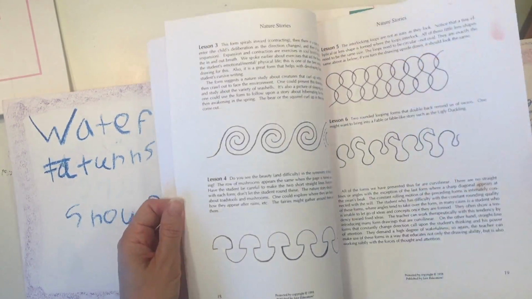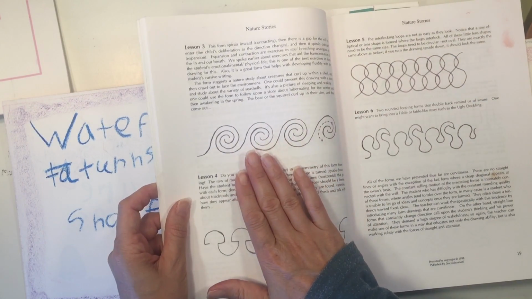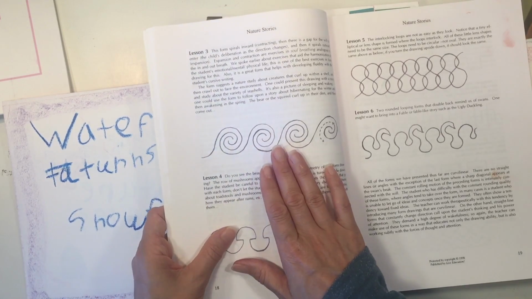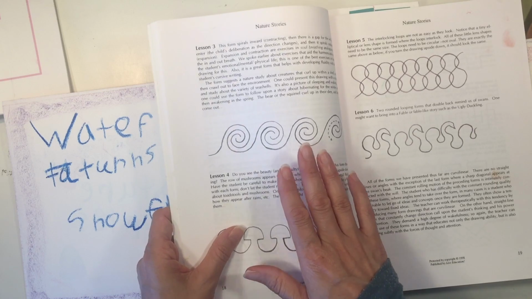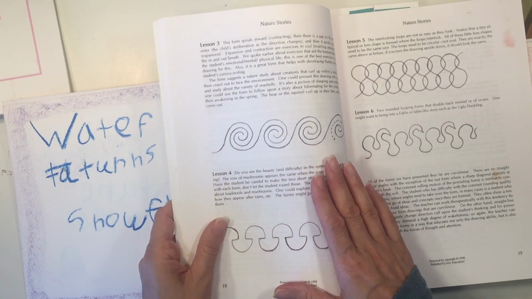Here are some examples of the form drawing. I especially like this a lot. And it looks deceptively easy, but it actually takes quite a bit of concentration, which happens to be really good for students who have trouble concentrating. This actually is a really great exercise to help them focus and to concentrate.